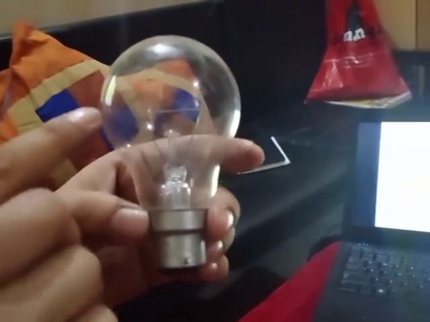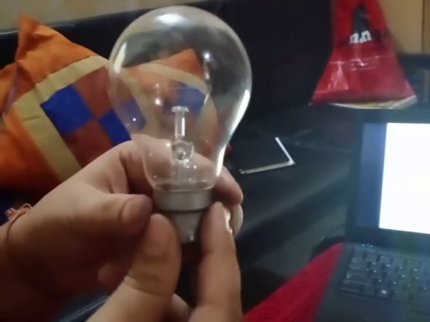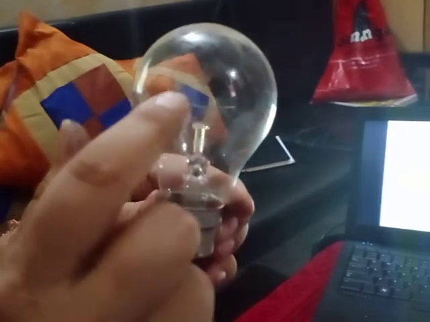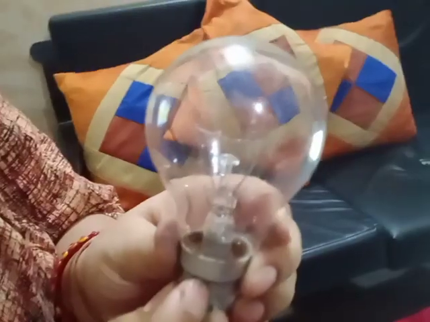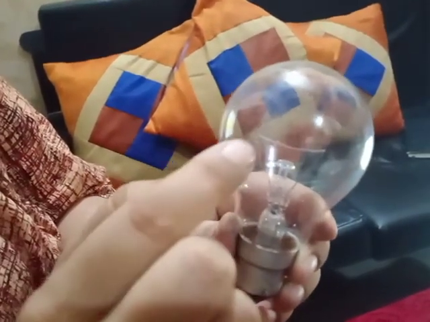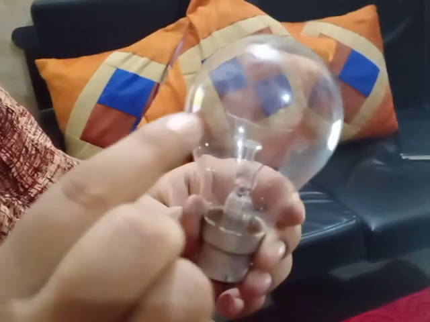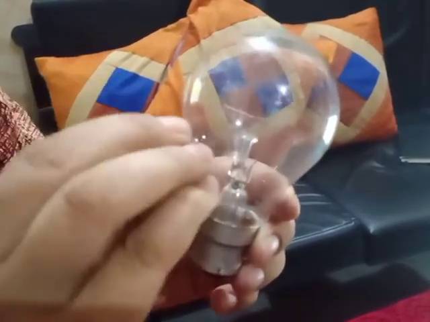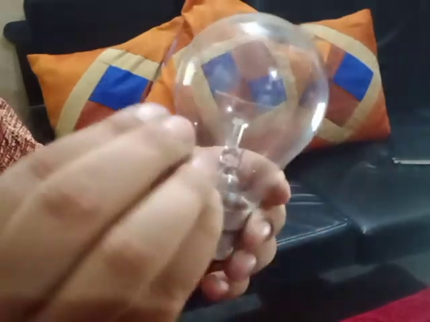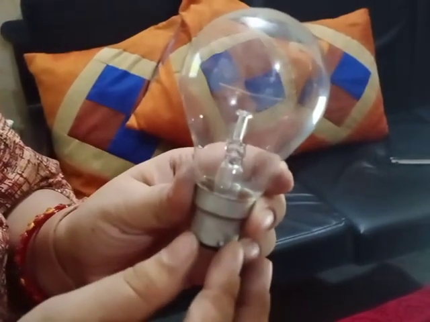Okay, so this is an electric bulb. So this is a filament. When the filament gets broken, then the circuit is also broken. So in this case, the bulb will not glow, and we can say the bulb is fused.